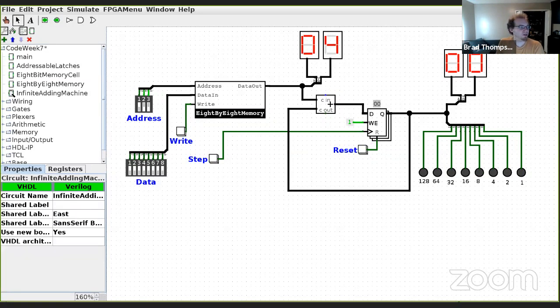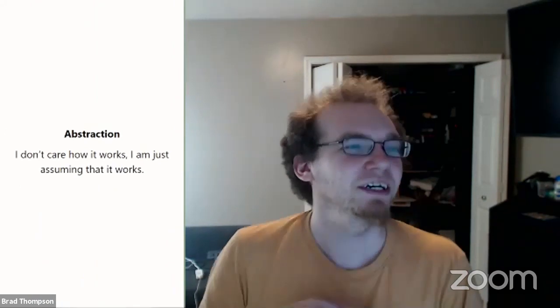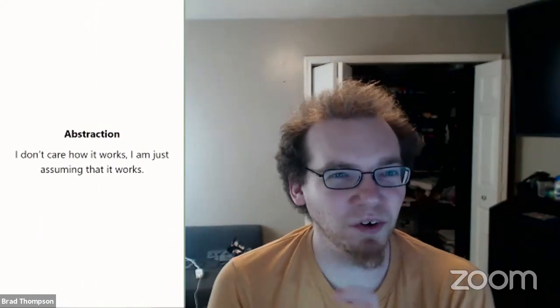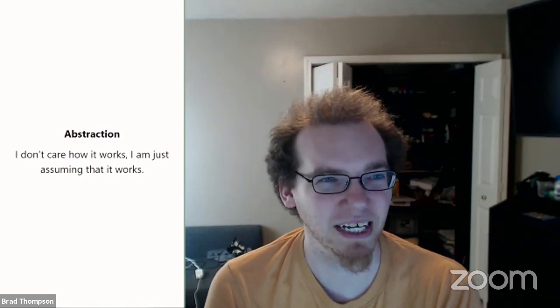So from here, the book gets a little bit less detailed. A very key concept from computer science, programming, life in general, is this idea of abstraction, being able to ignore all the details, not worry too much about how the thing actually works. We're just going to go forward assuming that it does.